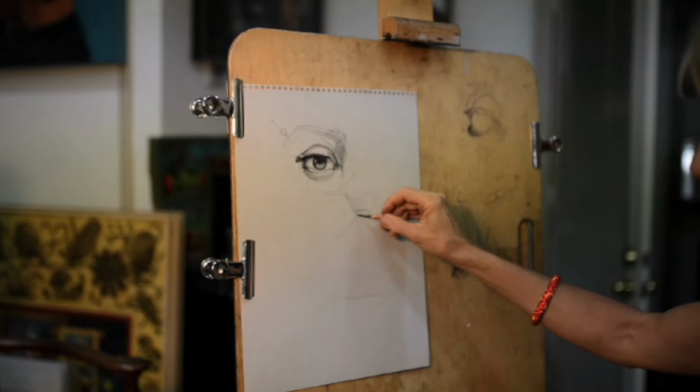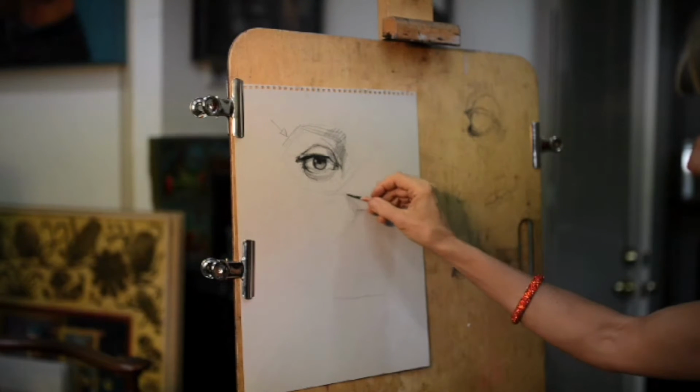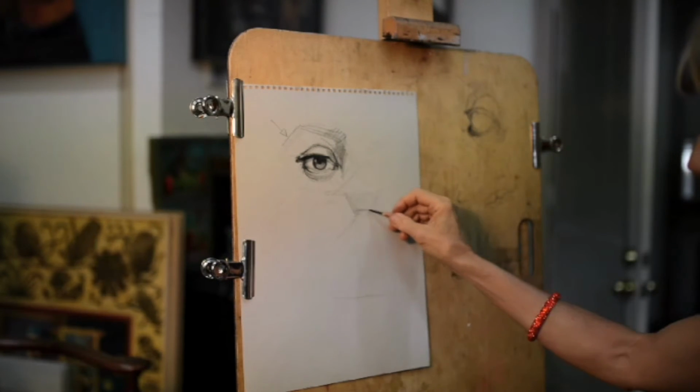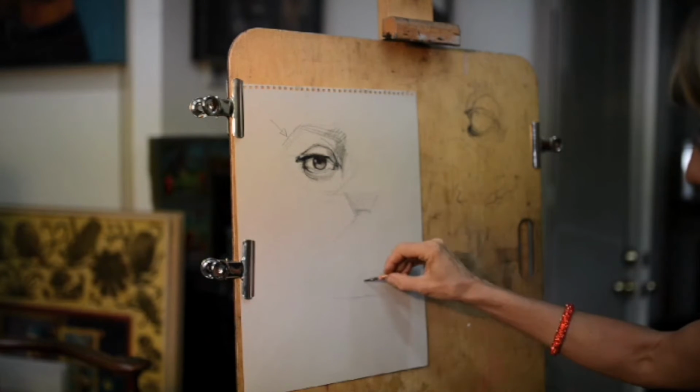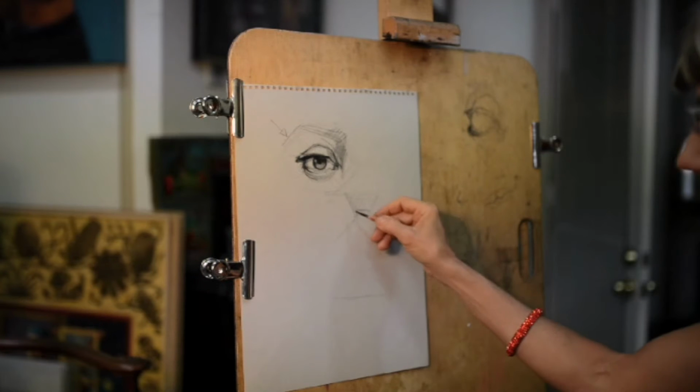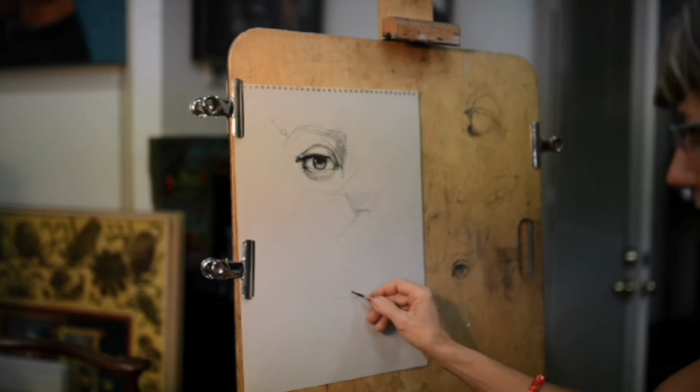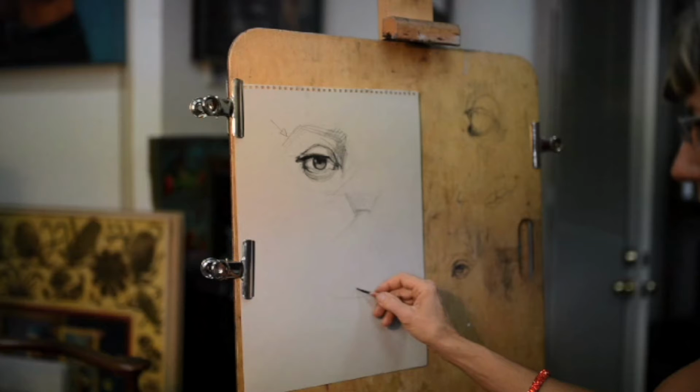So when you're drawing the nose, it's important that you take into account that particular wedge shape, which is just where the bony area of the nasal bone finishes, and the other wedge shape, if you flip that 180 degrees, which is in fact the underplane of the nose.